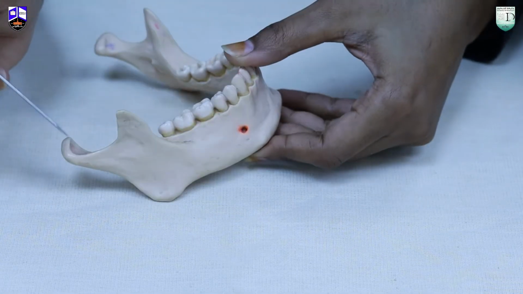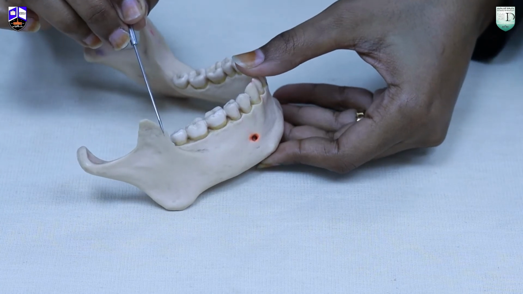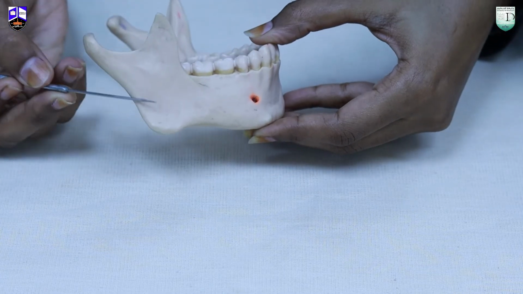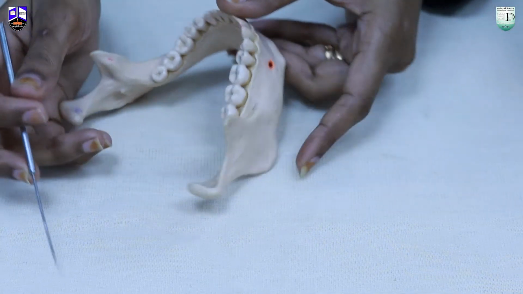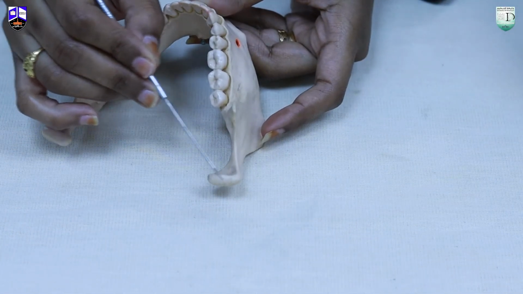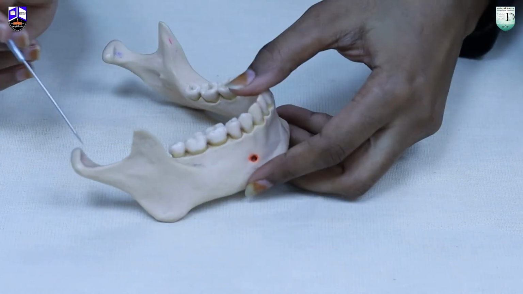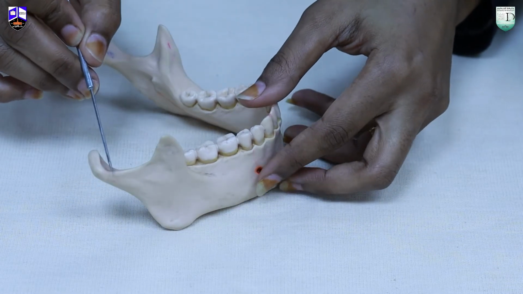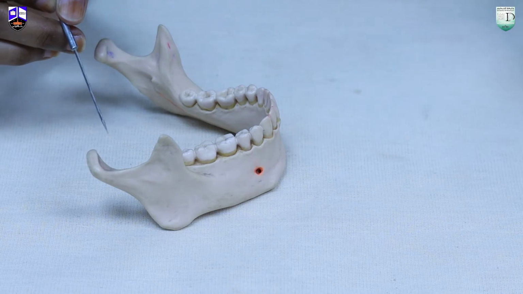The anterior border of the ramus is projected upwards as the coronoid process, while the posterior border is projected upwards as the neck of the mandible, which is then flattened or expanded in order to form the head of the mandible or the condyle. Between the coronoid process and the condyloid process is a concave area. This is known as the mandibular notch.